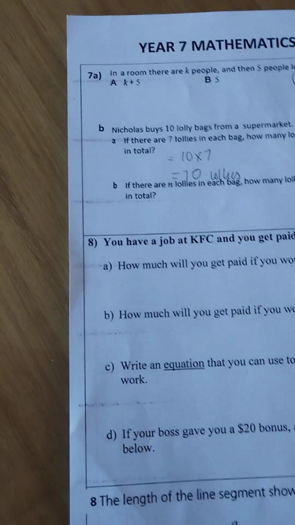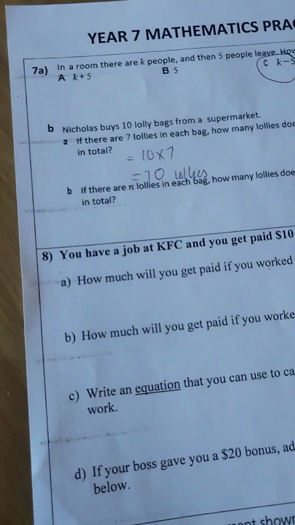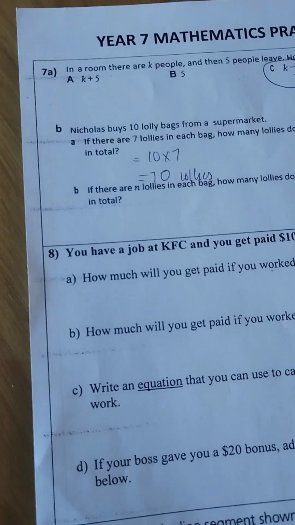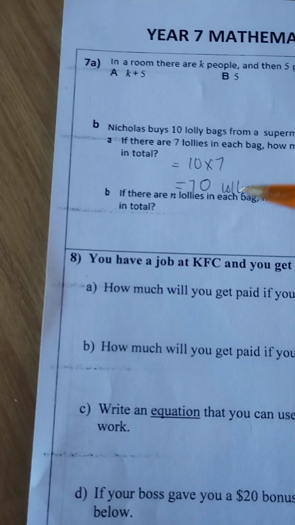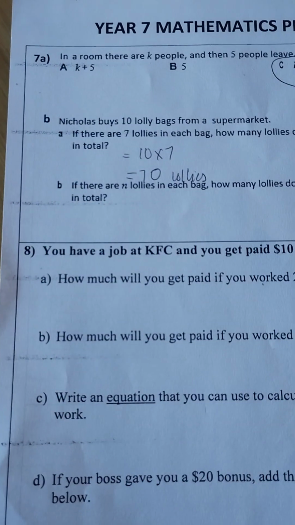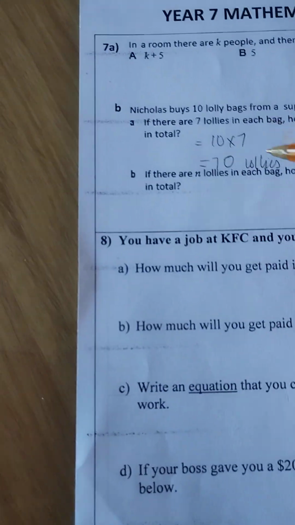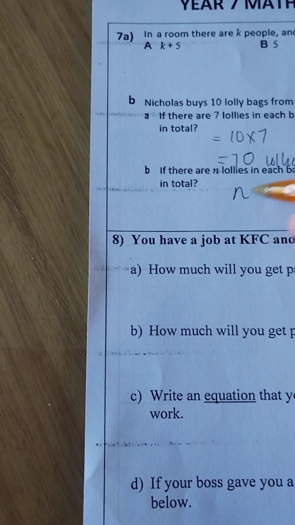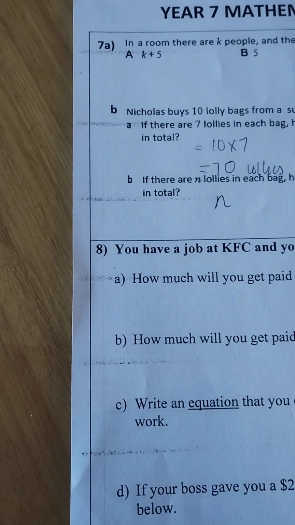Now with B, they say there are N lollies in each bag. So this time they haven't told us how many lollies are in a bag. How many lollies does he buy in total? So for this case, we can't actually work it out, but what we can do is write an expression. So same process, N lollies, could be 7, could be any number, in each bag.